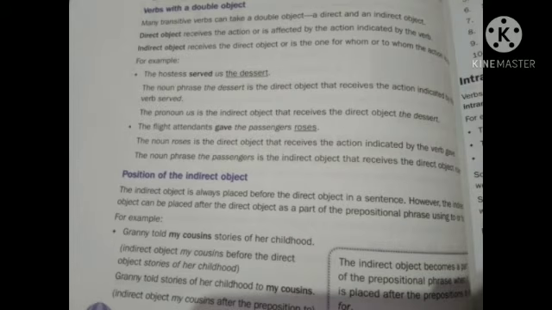We'll read there. The indirect object is always placed before the direct object in a sentence. However, the indirect object can be placed after the direct object as a part of a prepositional phrase using to or for.